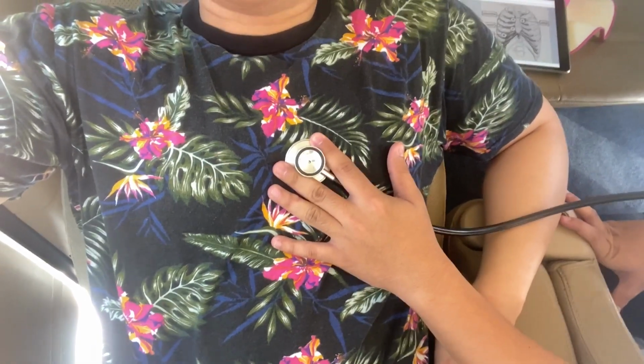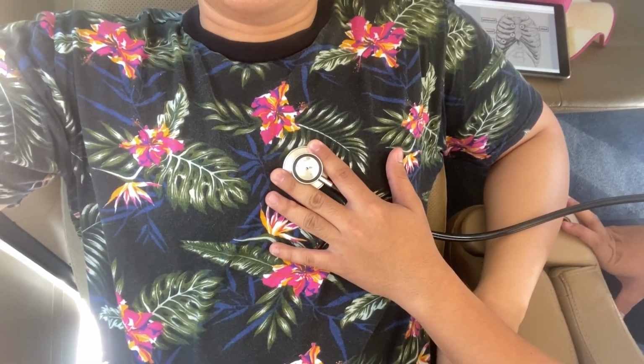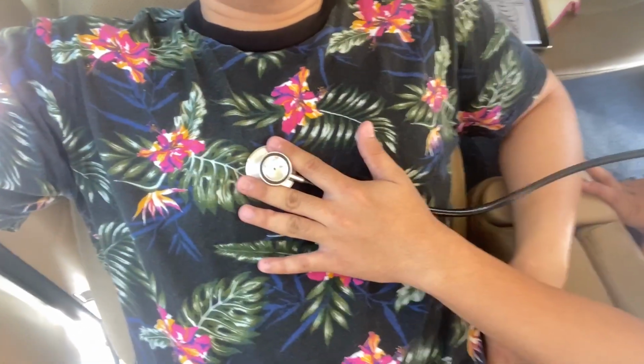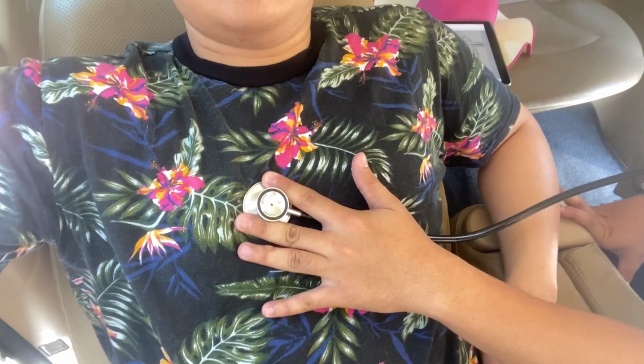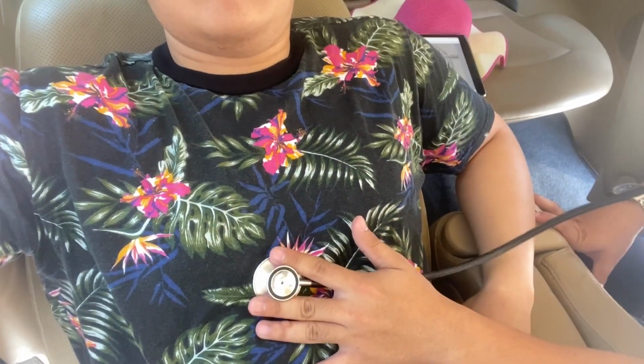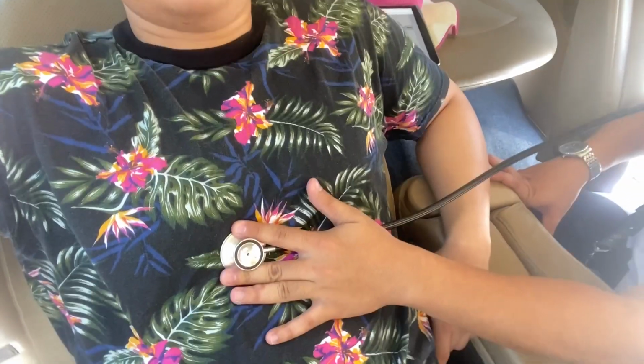Auscultate the heart in all four anatomic sites: aortic, pulmonic, tricuspid, and apical. Auscultation need not be limited to these areas. However, the nurse may need to move the stethoscope to find the most audible sounds for each client.